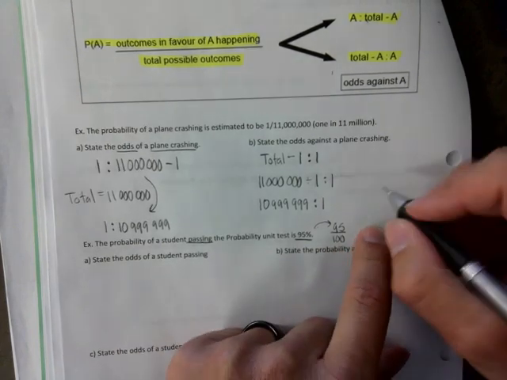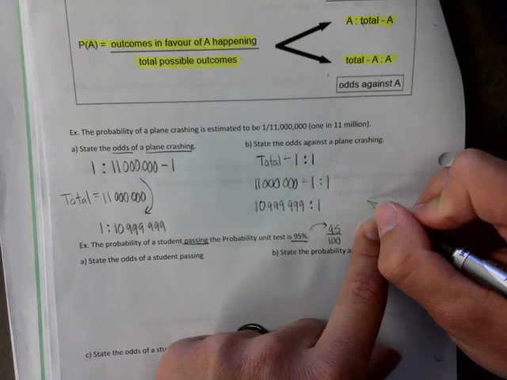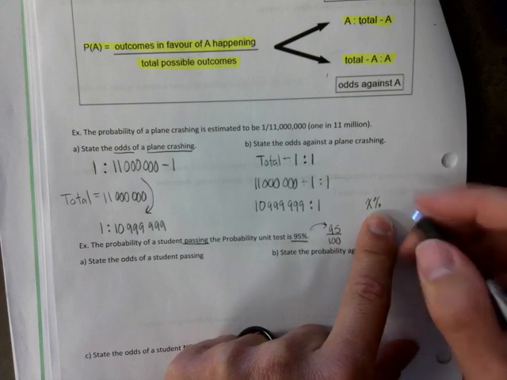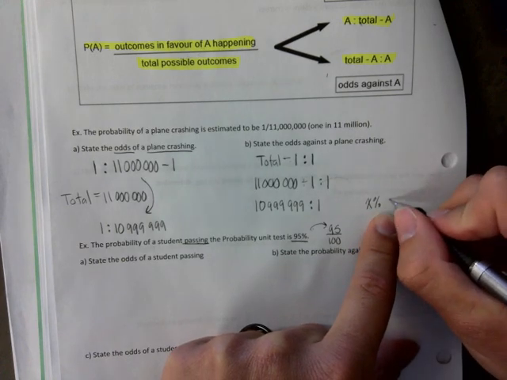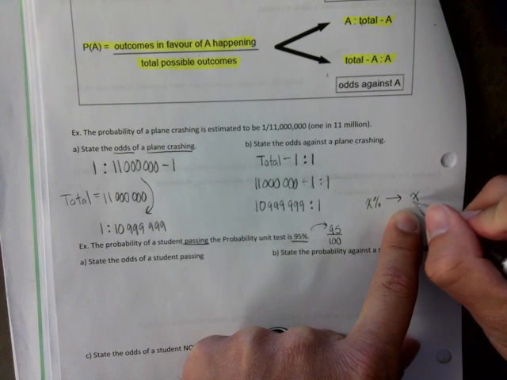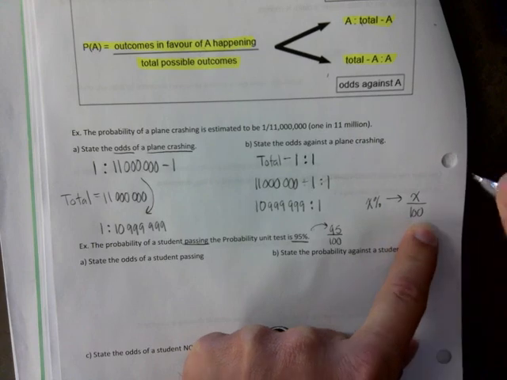So if we have an X percent and we want to convert to a fraction, it's always X, whatever X is, over 100.